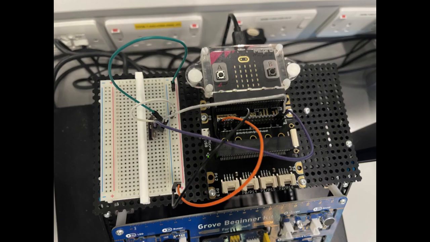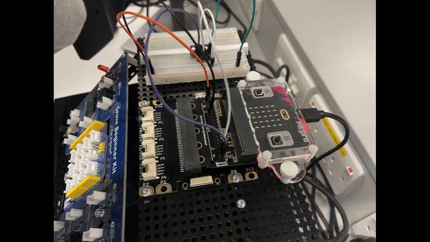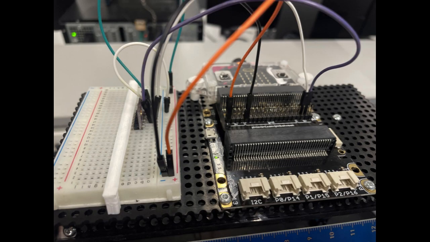Here is the setup of the circuits for this assignment. The sensor and the microbit are connected through many wires, and it's kind of hard to see. But the sensor is receiving an input of 3 volts and it is grounded. And it is also connected to the microbit through the SCL and SDA ports.